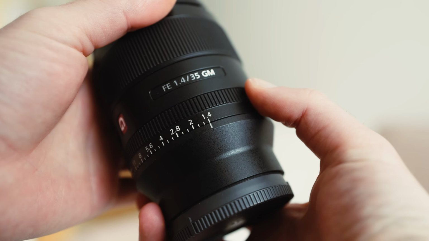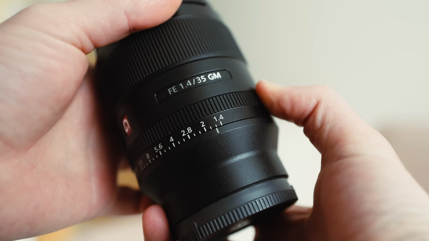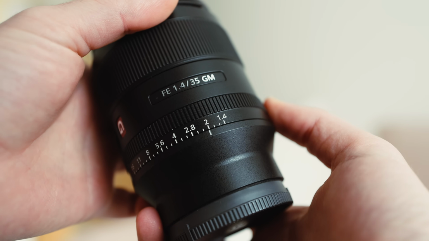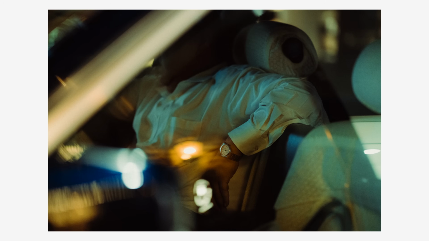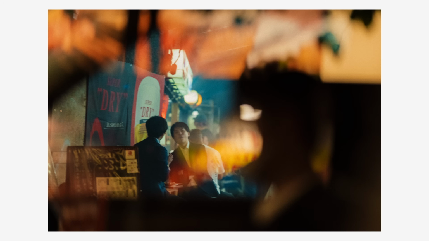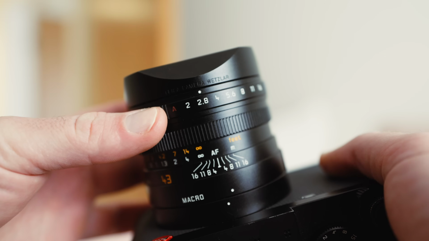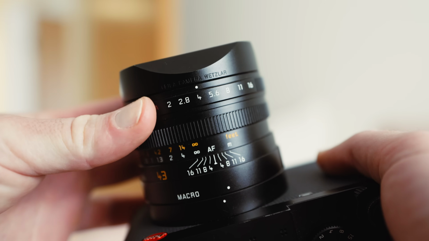Now let's talk about aperture values, and the first group is f1.4 to f2. This group is used in low light scenarios, whenever I want the most difference between, let's say, what's in focus and what's out of focus, and if I want the softest possible image, because lenses tend to be softest when they are wide open.